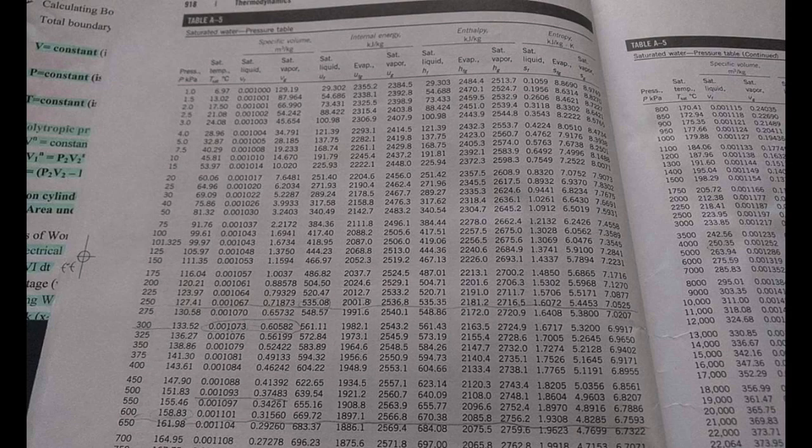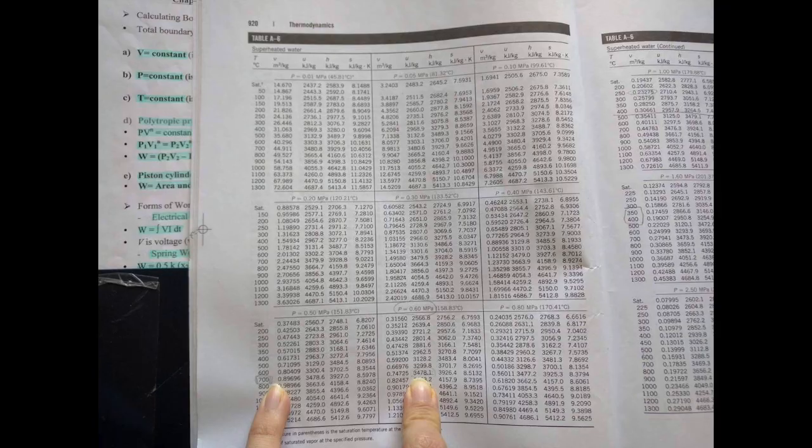That means that we gotta go to the superheated table at 600 kilopascal. So now guys, go to table A6, superheated water at a pressure of 600 kilopascal, and what you must do is find the internal energy that is very close to the value that we have, that is 3477.0.